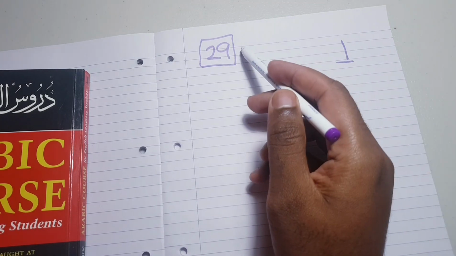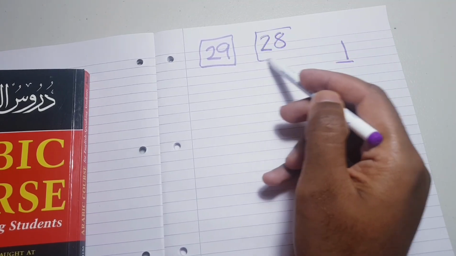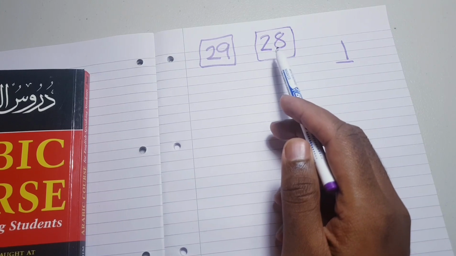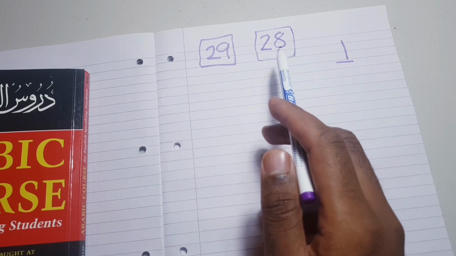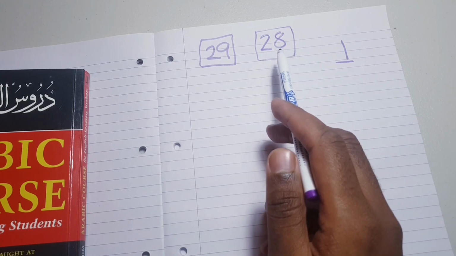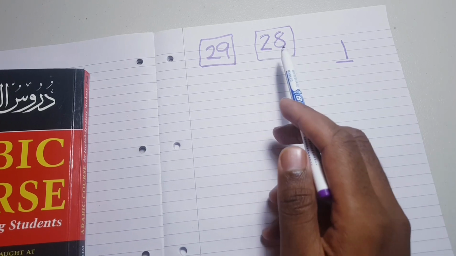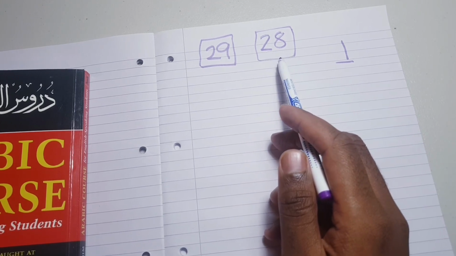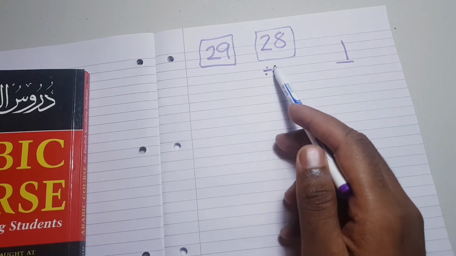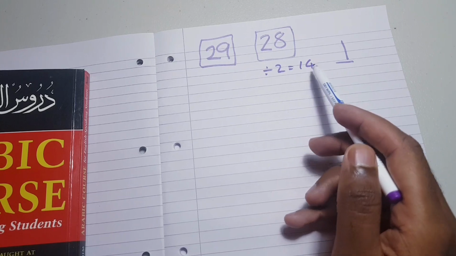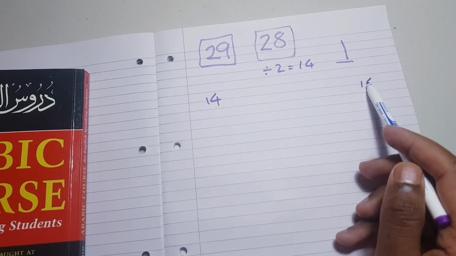So if we minus this 1 from the 29, we're left with 28 letters. So there are 28 possibilities for words in the Arabic language to begin with. Yani one of these 28 letters, you have words beginning with them. These 28 letters now are equally divided into 2. 28 divided by 2 equals 14. So we have 14 letters on this side and 14 letters on this side.